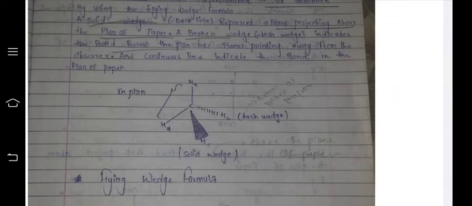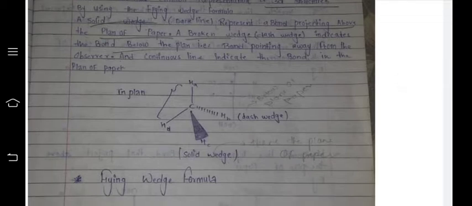The solid wedges represent the projections above the plane of the paper, the broken or dashed wedges point away from the observer, and the continuous lines indicate the bond in the plane of the paper. So this gives the 3D view to understand how molecules look, how the solid wedges and simple wedges look.